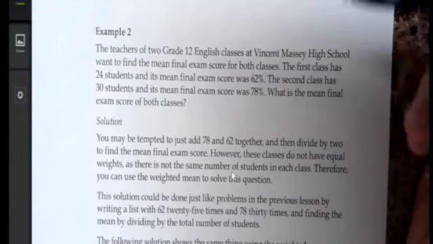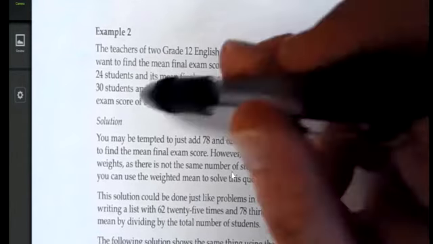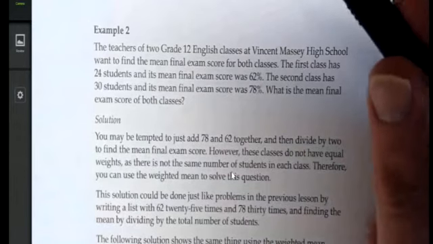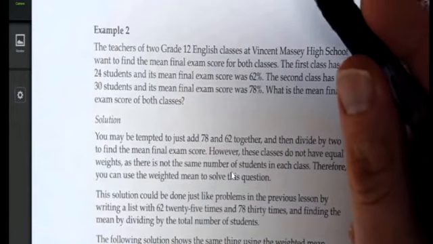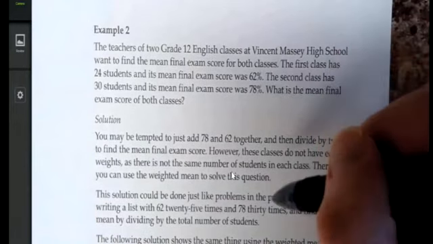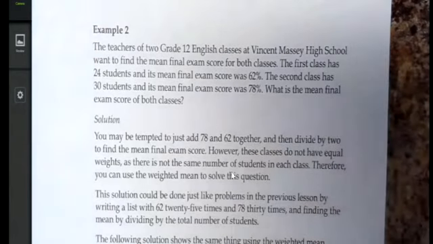Well, you don't just want to take the average here because this class has more students. So you want to weight this class a little more heavily than the first one. You don't just want to do 62 add 78 divided by 2.